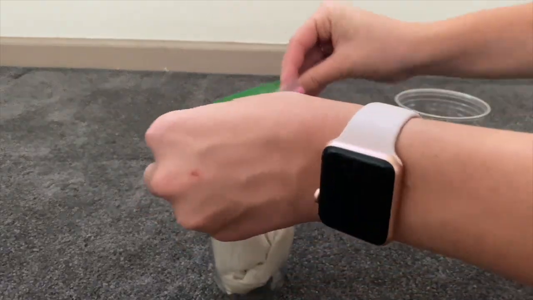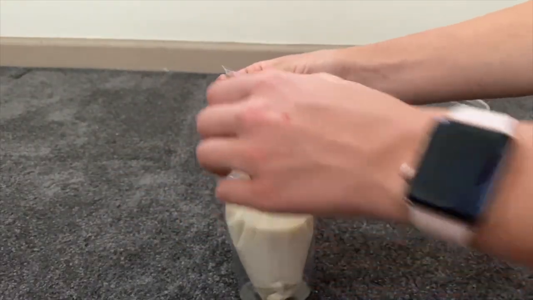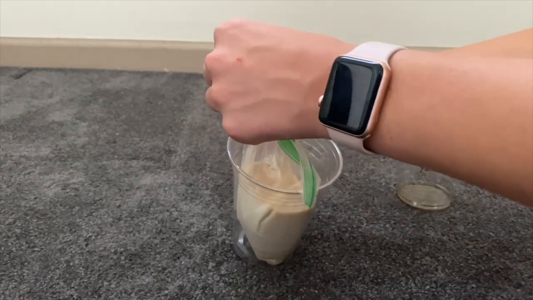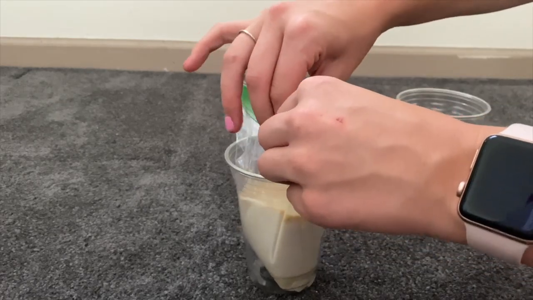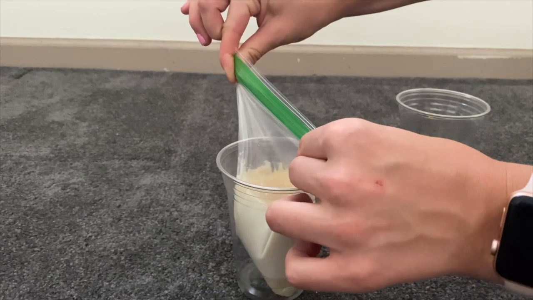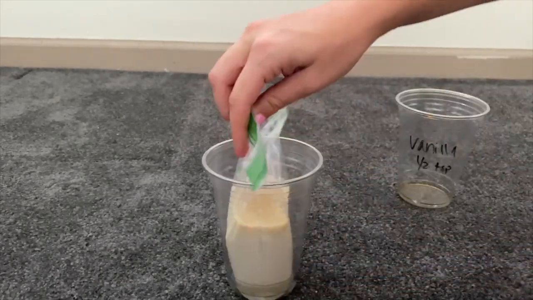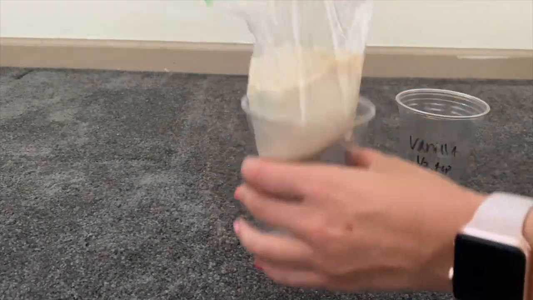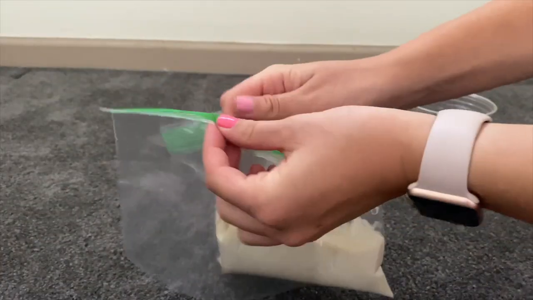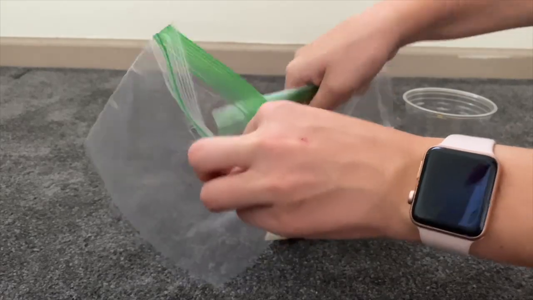And once that's done, you want to seal your plastic baggie as tight as you possibly can. And if you don't have 2 extra sandwich baggies, you want to make sure that this is super sealed. But I'm going to go ahead and double seal mine, so if there's any spills in the shaking process, hopefully our second baggie will catch that.